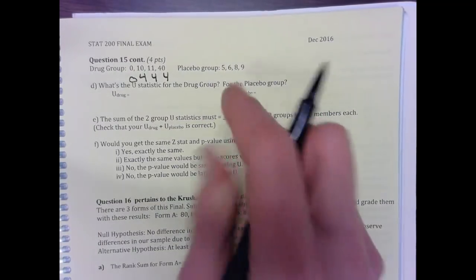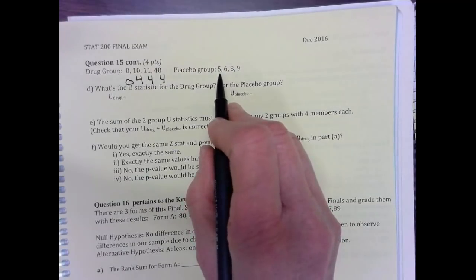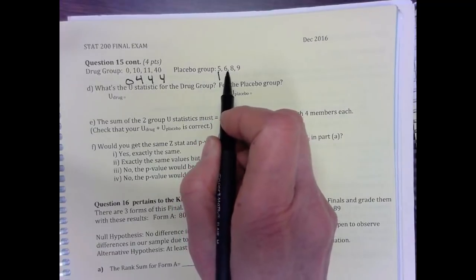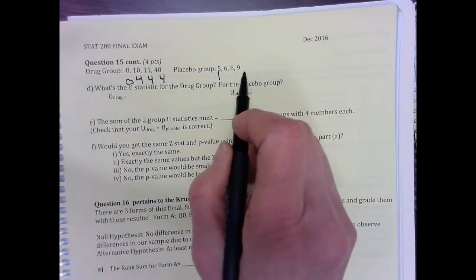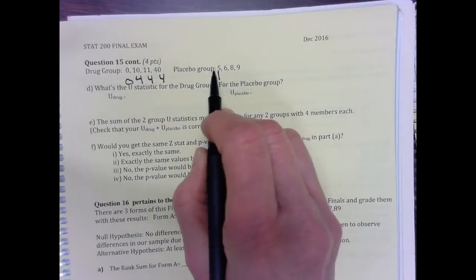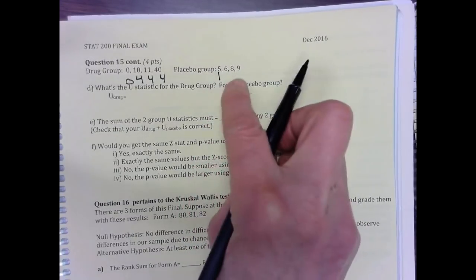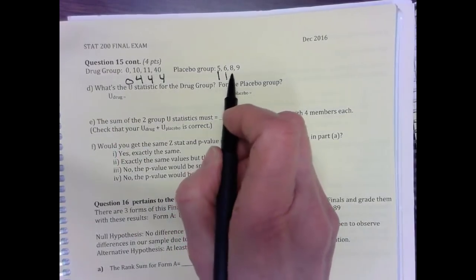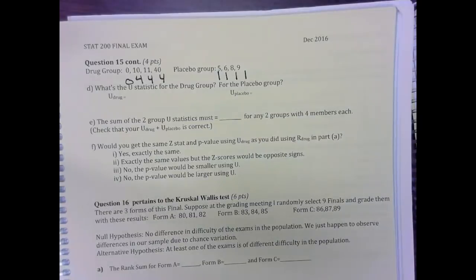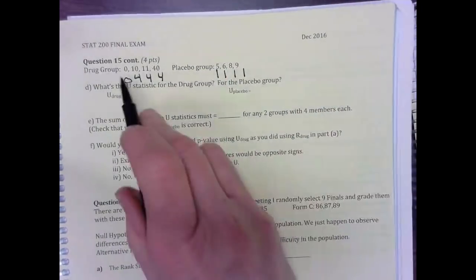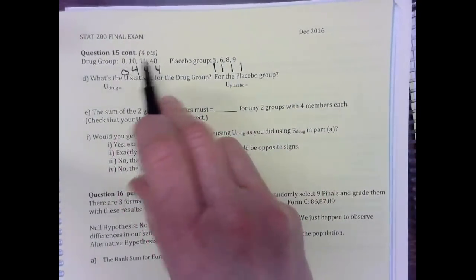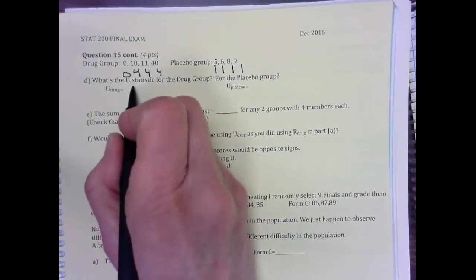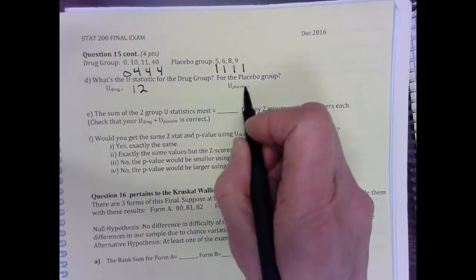And how about this one? This one, 5 beats 0, but it just beats 1. 6 just beats 0, 7 just beats 0, and 8 and 9 just beat 0. Each one of them only beat 0. So each one of these has a U count of 1. It surpasses one of those scores in the other group. So this adds up to 12, and this adds up to 4.